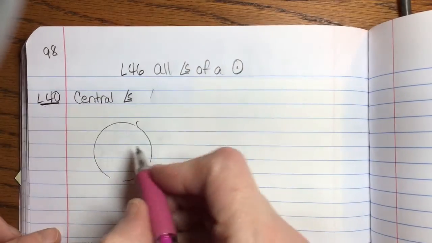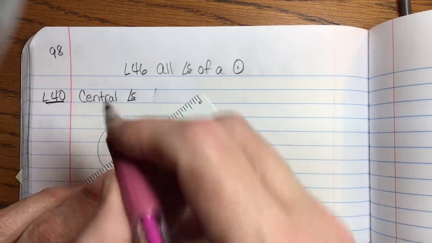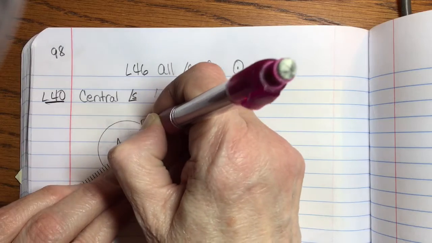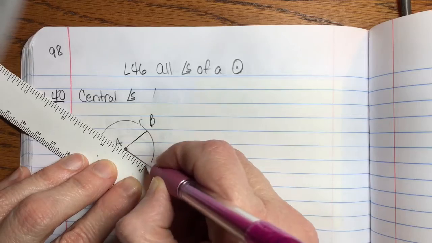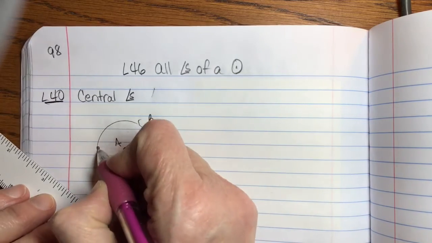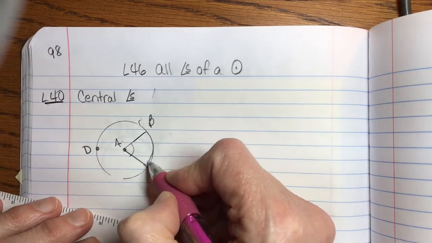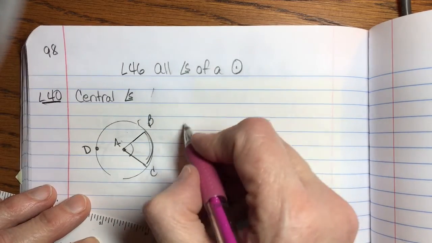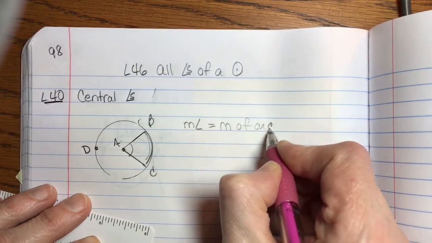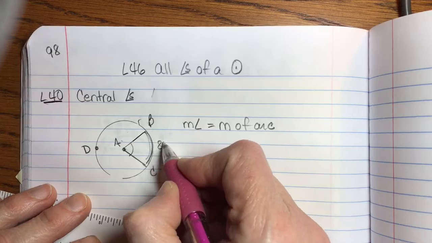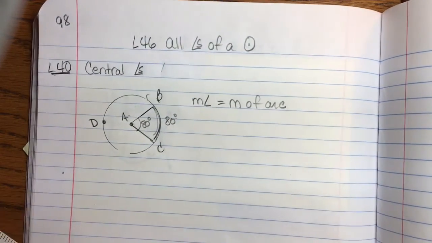Okay, we've got a center of A. And then we have a radius. And this is B. And this is C. And then there's a point D over here because we're comparing this angle BAC to this arc. And if you remember, the measure of the angle is equal to the measure of the arc. So if you know the measure of the arc is 80 degrees, then you know the measure of the angle is 80 degrees, and vice versa.